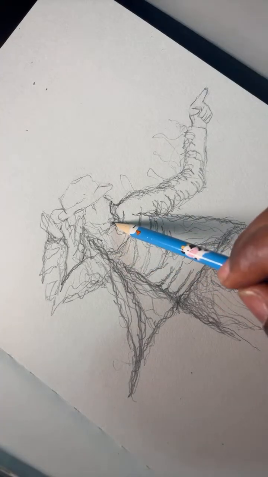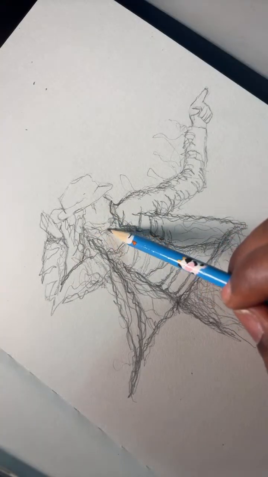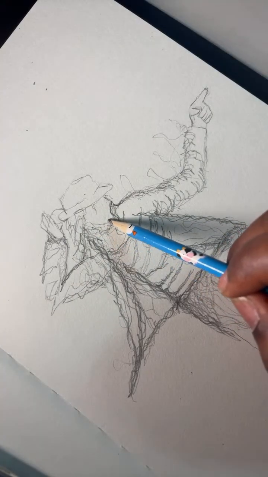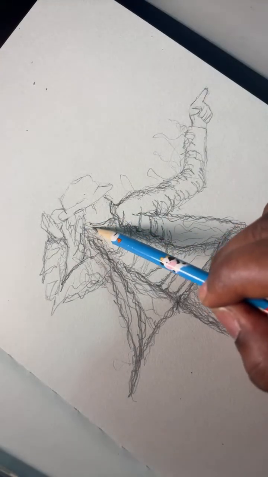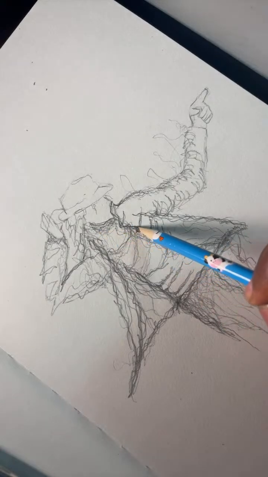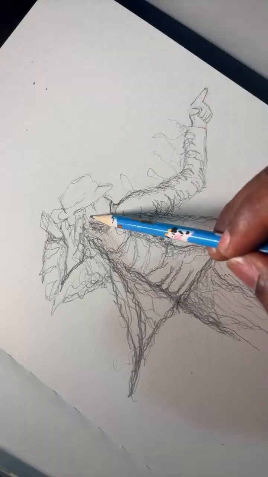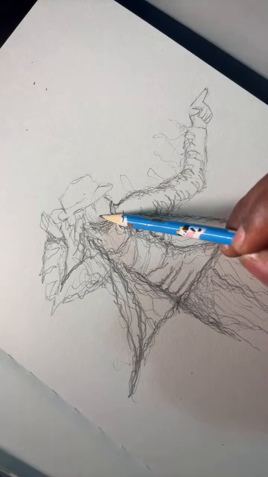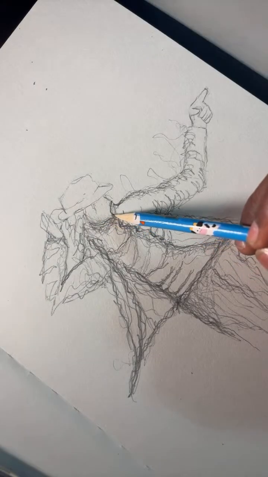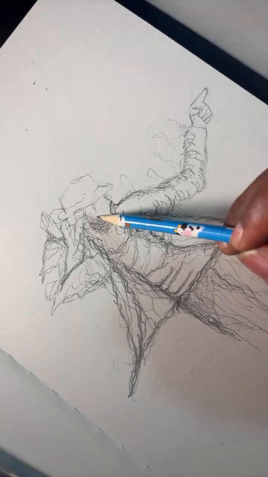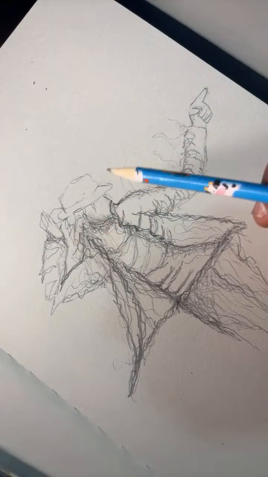So you do that, and when you come to his neck part, obviously under his neck there's gonna be a lot of shadow, so we're gonna keep that place darkened. Alright, we're gonna go a bit like this for his face. Pay attention to how I'm shading his face. I'm shading it in a more circular motion.